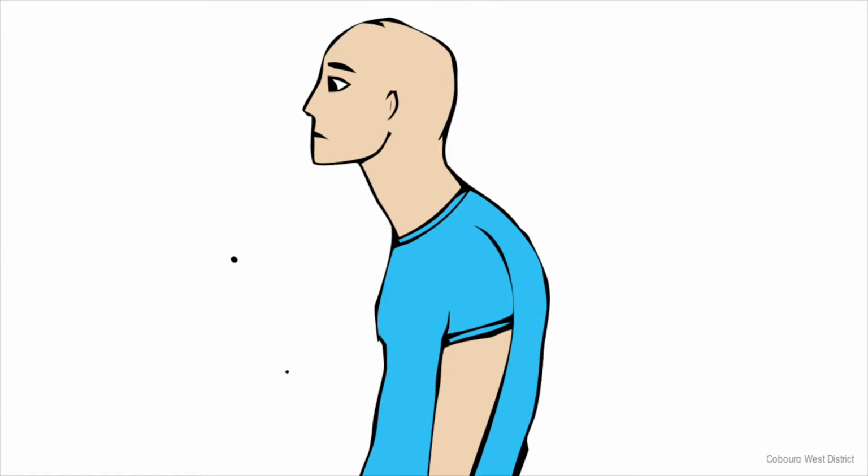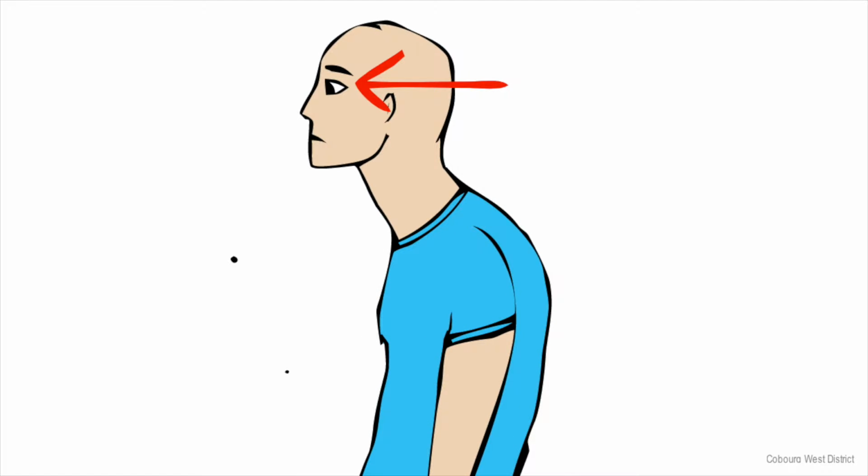You'll see this patient in your clinic. Slight anterior head carriage, increased cervical lordosis and thoracic kyphosis, elevated and protracted shoulders, and winging of the scapula bilaterally. You'll see this patient a lot, especially because patients have more of a sedentary lifestyle. Clinically, this is known as upper cross syndrome.